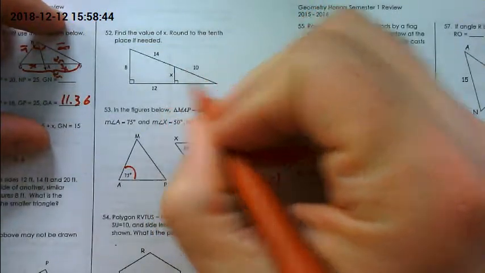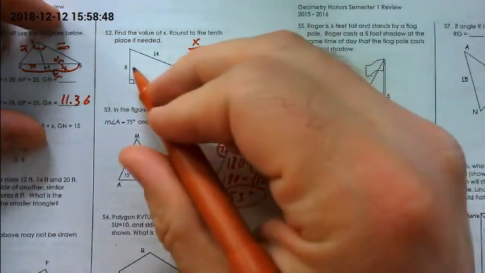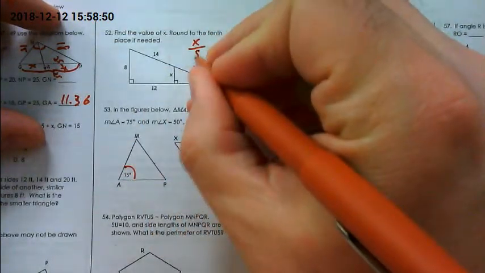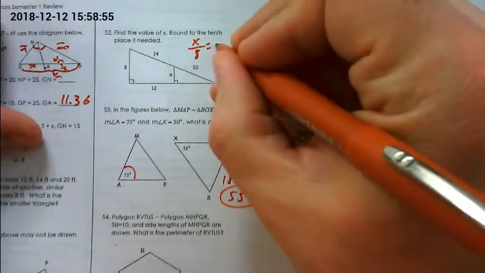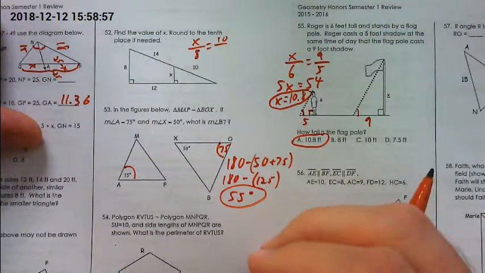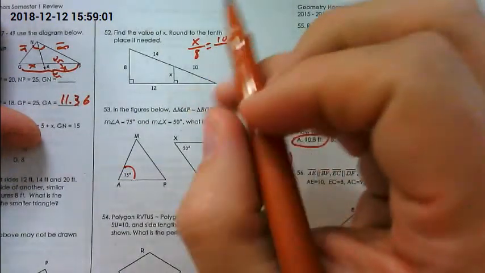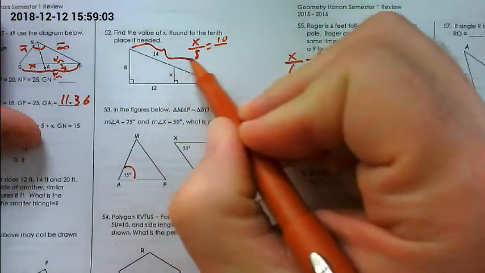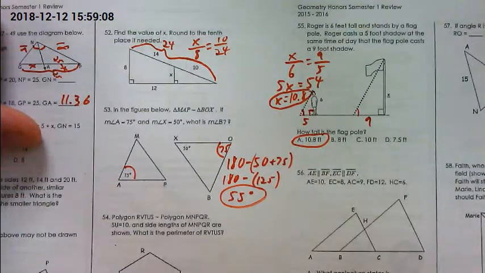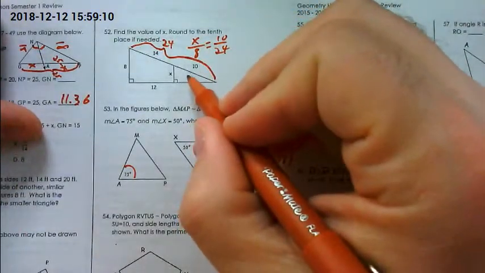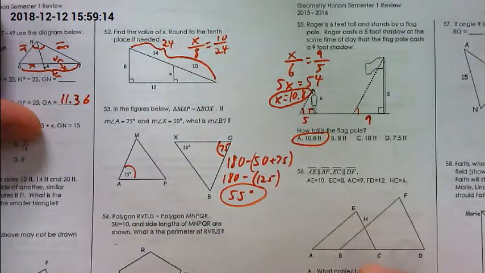So we have the little triangle where x is. The side that corresponds to that would be 8 in the big triangle. The other side that's given in the little triangle is 10. And then the length that corresponds to 10, it's not 14, it's 24, that entire side. Because again, you have to use the similar triangles. So this little triangle to the big triangle, which is the whole thing.